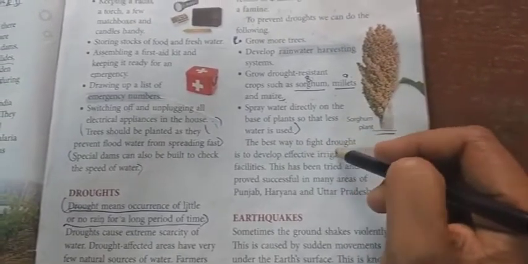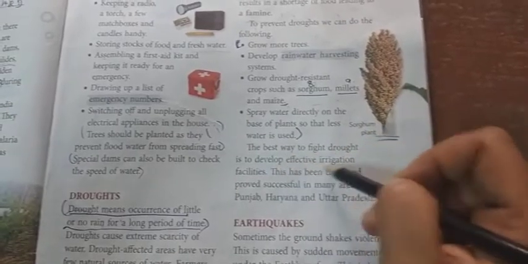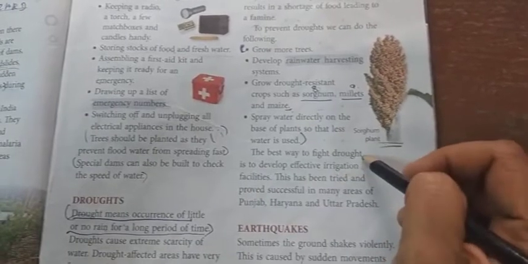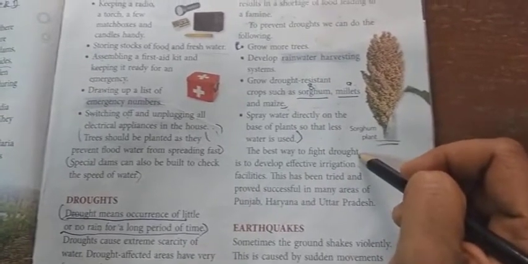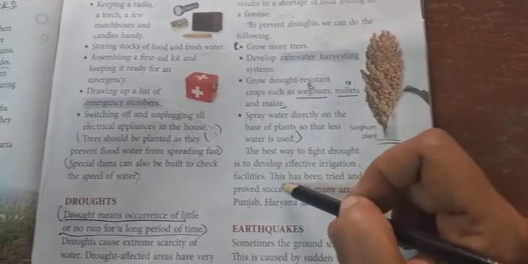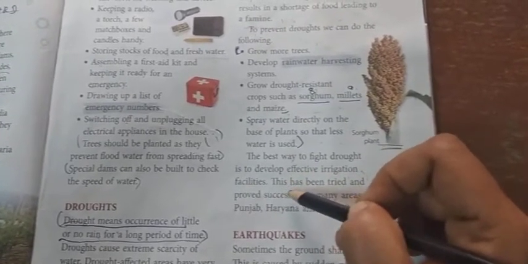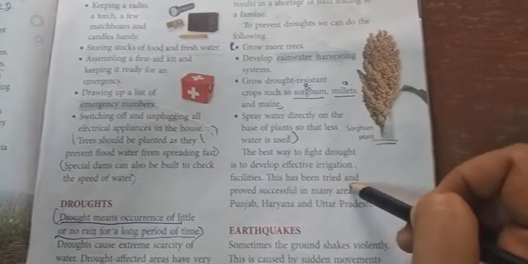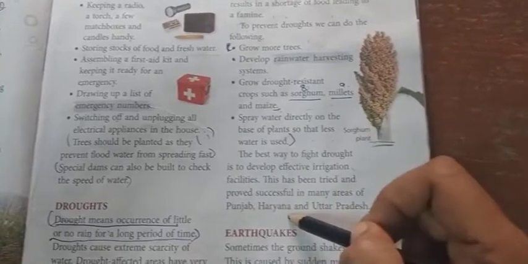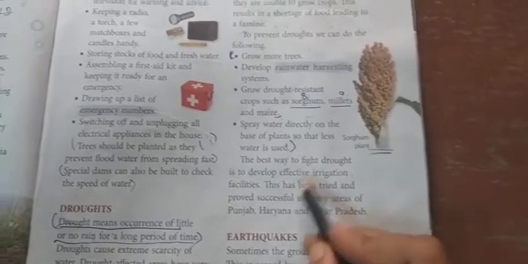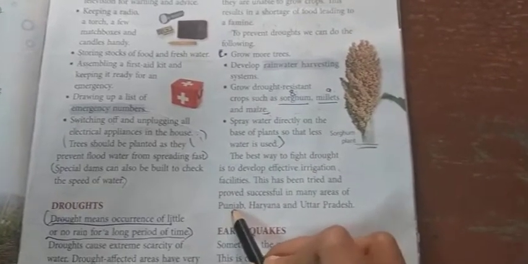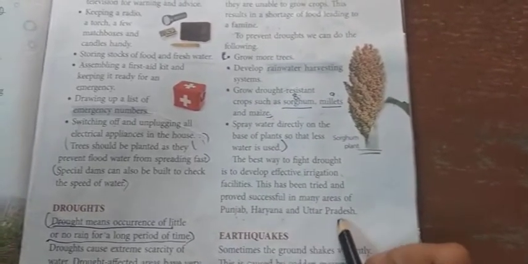The best way to fight drought is to develop effective irrigation facility. We should use effective irrigation facility that is needed. The modern technology we should get used to and get out of the drought problem. This has been tried and proved successful in many areas of Punjab, Haryana and Uttar Pradesh.